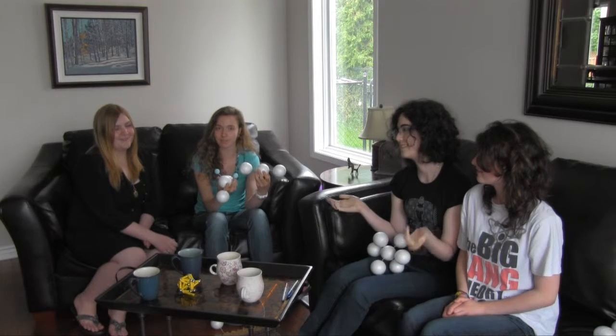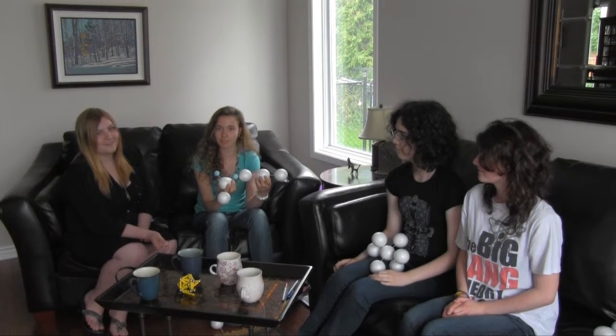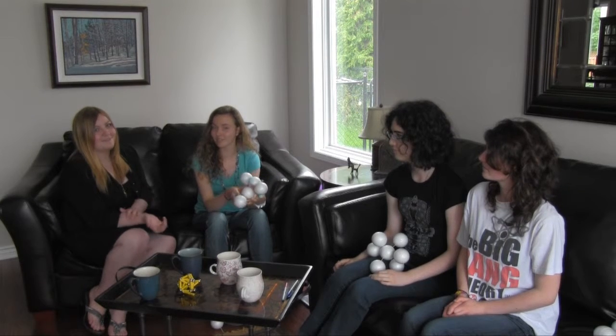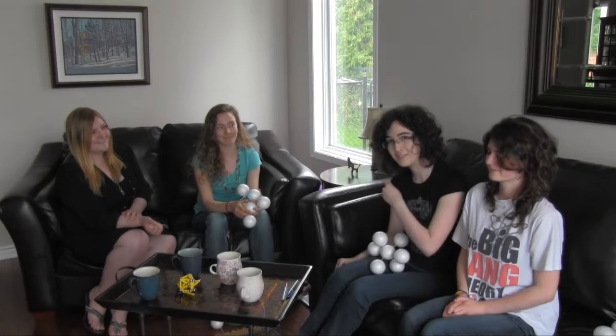So now we have a little demonstration on polarity that they're going to show us with regular kitchen supplies that you can find in any of your cupboards. You can do this at home too. Make sure you have parent supervision.